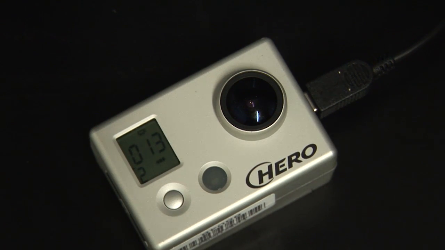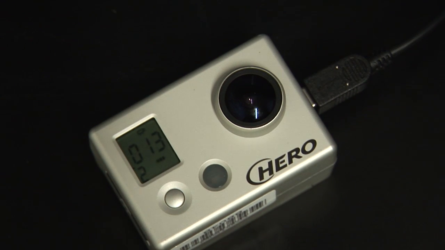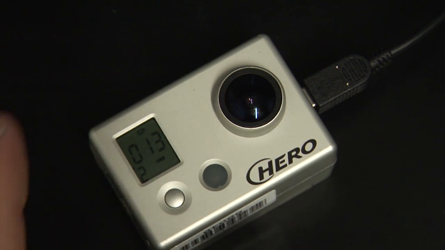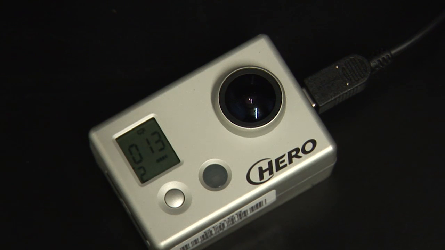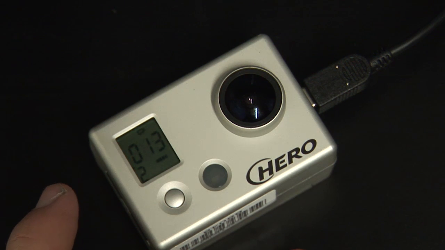A couple of times we've plugged it in while it was already doing the time lapse, and it was really awkward because we'd already have our camera mounted there, and then we'd have to go through the settings again and make sure it's all good and then start recording. So you want to plug it in first and then do all that and then mount it.